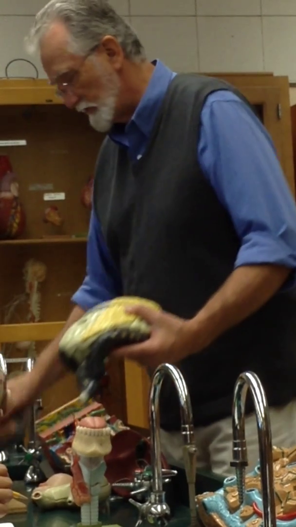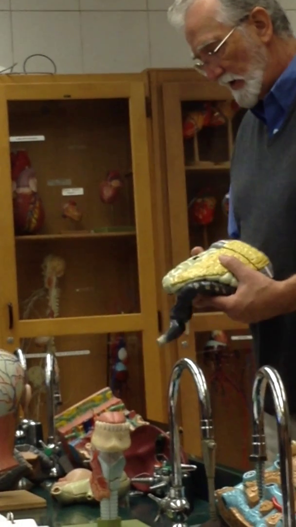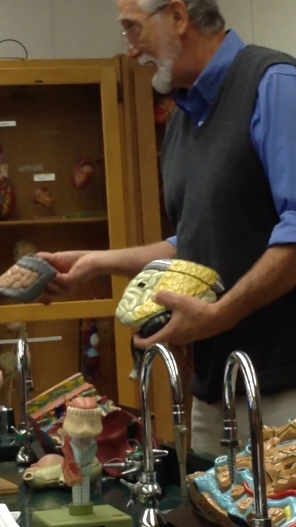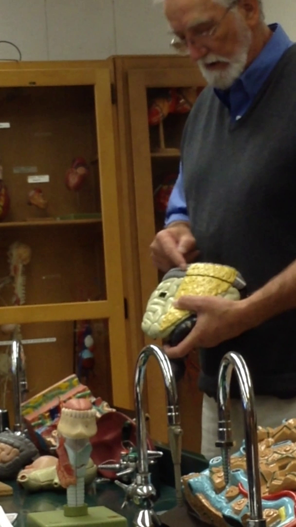This doesn't show it as well. So as you look at this, you're going to see that these white areas here, or in this case the gray lines on the colon, what are those called?